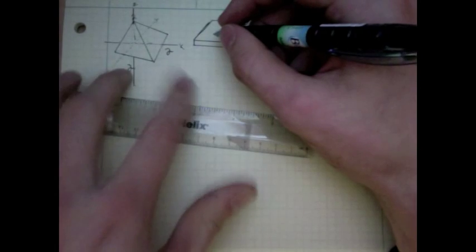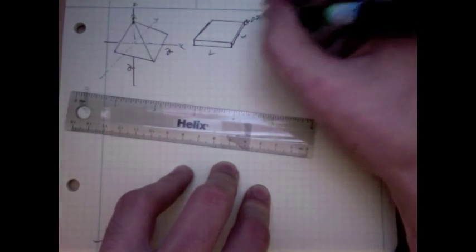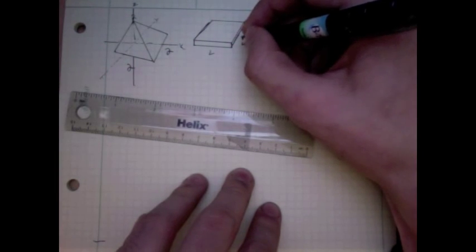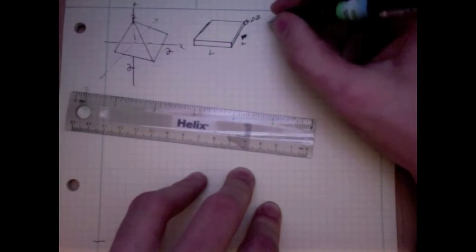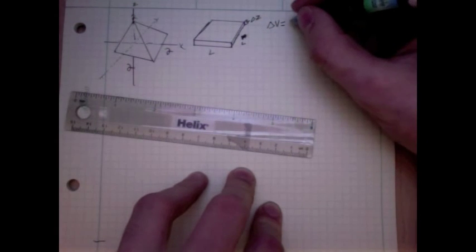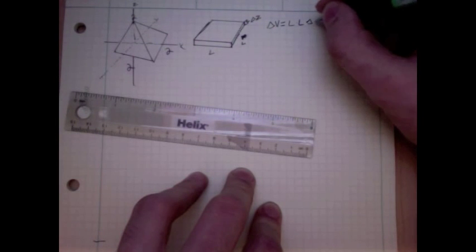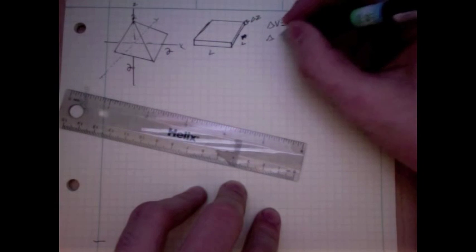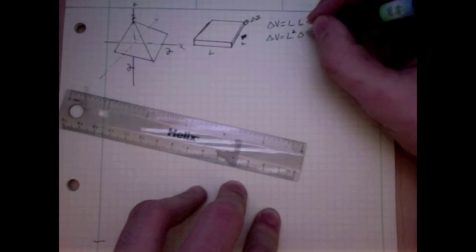And since these two are equal, normally it'd be length multiplied by width. And it still kind of is, they're just equal, so I'm just going to make them both equal to length. So the volume of this slice, delta V, is equal to length multiplied by length multiplied by delta Z. We can simplify that to delta V is equal to length squared delta Z.